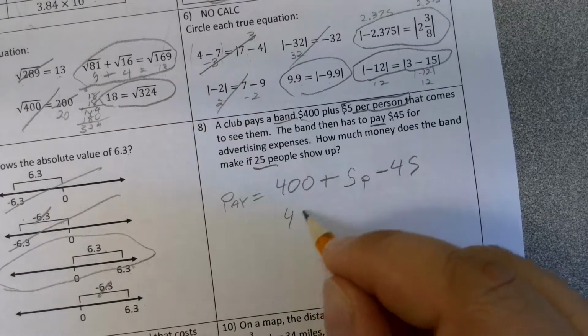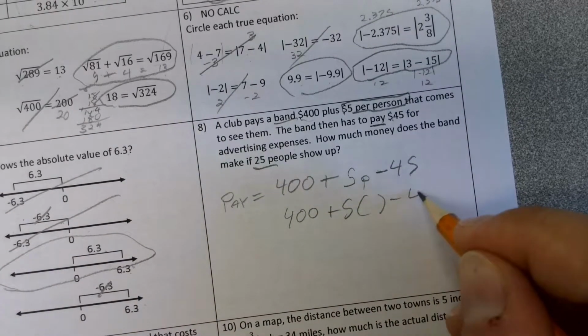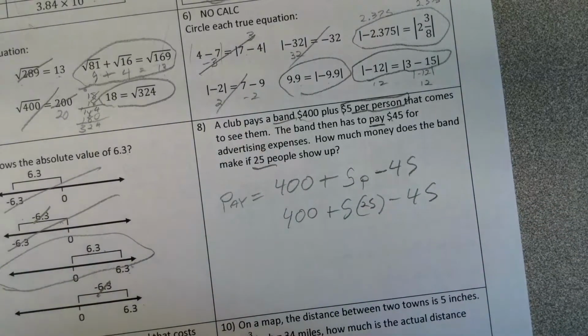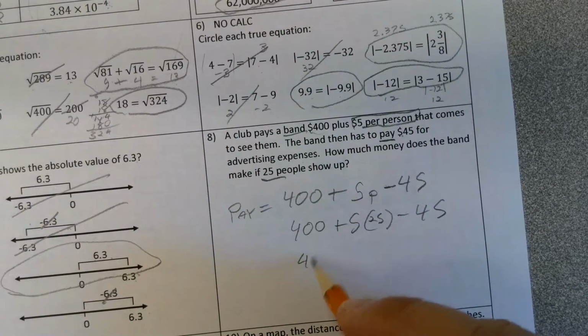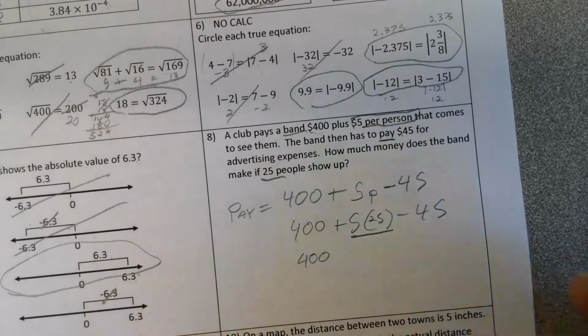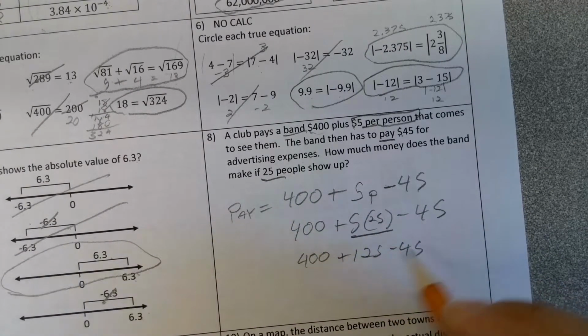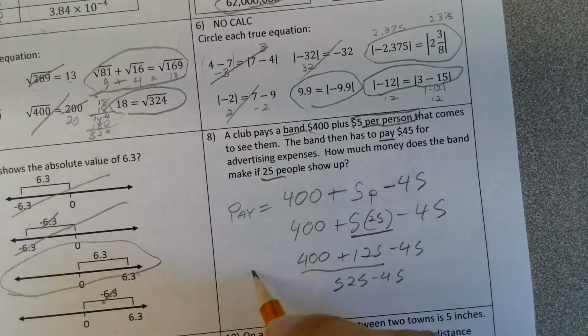So we're going to go 400 plus 5 times the number of people. There were 25 people that showed up. That's a pretty good crowd, depends on what night of the week. But we've got 400. We're going to multiply that out because order of operations says you need to do that. So I'm going to put this together. It's 525 minus 45. So if you needed to, you could write it out over here.